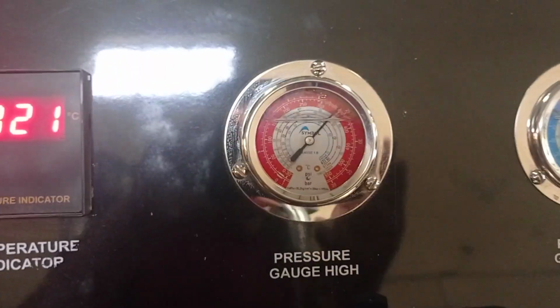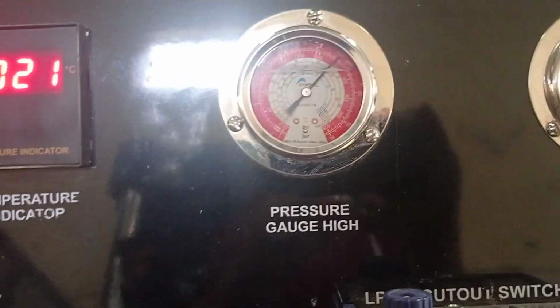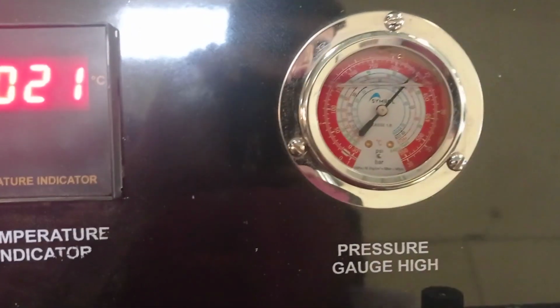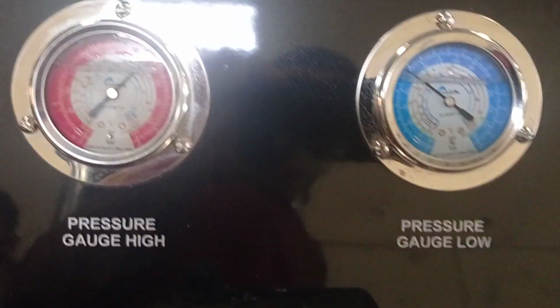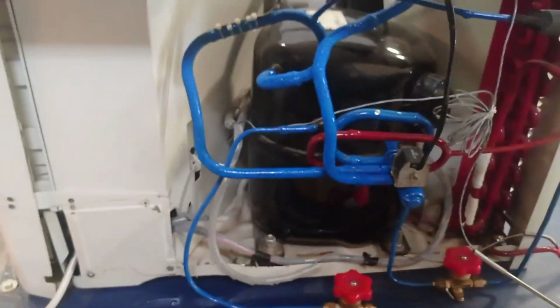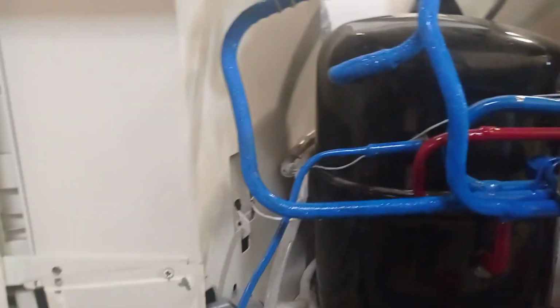This is a pressure gauge. This is a high pressure gauge, and this is a low pressure gauge. The high pressure gauge reads from the compressor output, and the low pressure gauge reads from the evaporator inlet. This is an LPHP cutout to protect the system. This is the coiling of the air conditioner system.